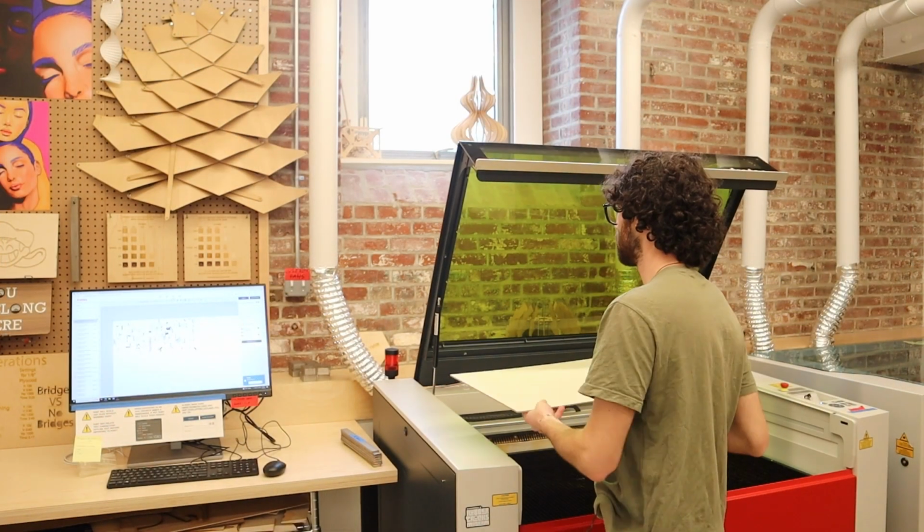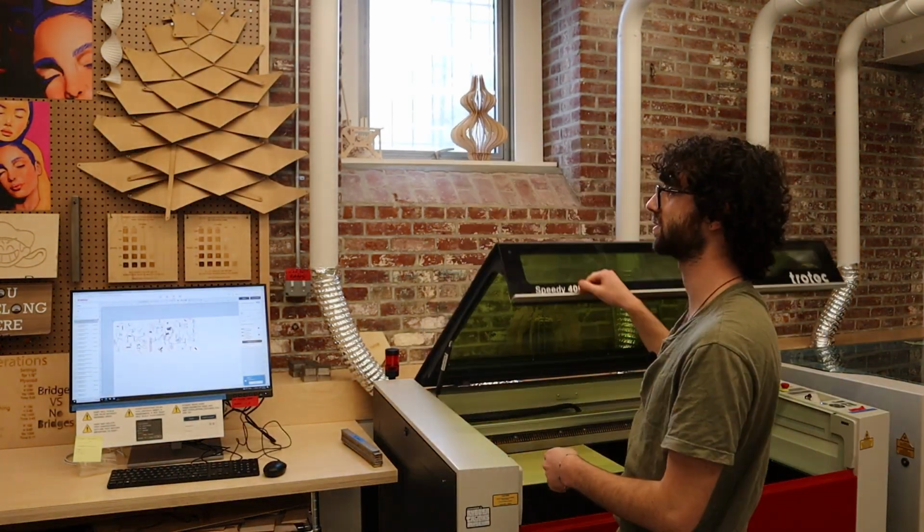However, that's why we have more than just the Glowforge at TPZ. Let's head over to the Trotec, where this over 3-hour job will only take 20 minutes.